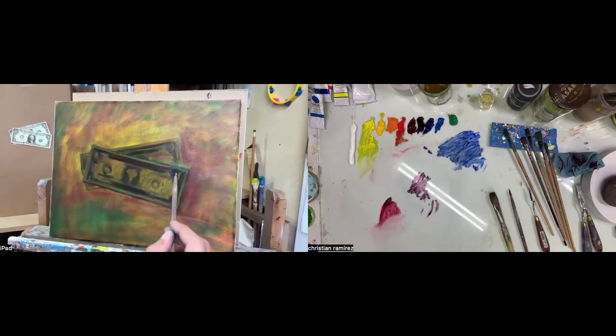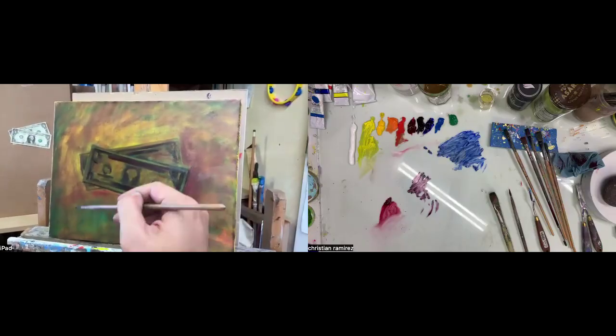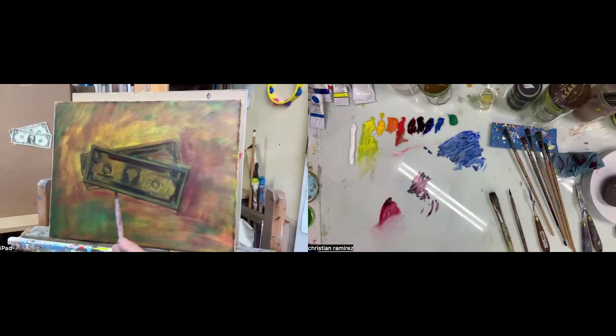So really what you're trying to do at this point is just draw with paint. Draw with the color, then scumble with the color previously. Draw with the next color, scumble with the color previously. Draw with the next color. So it's really a little more like drawing at this stage, because I'm not trying to match exactly what I see. That's the second stage.